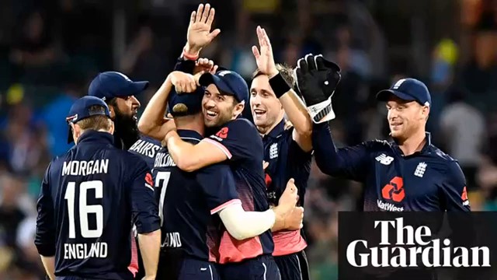England batsman Jos Buttler jumps for joy as he reaches his century. Photograph Glenn Nichols, AFP, Getty Images.